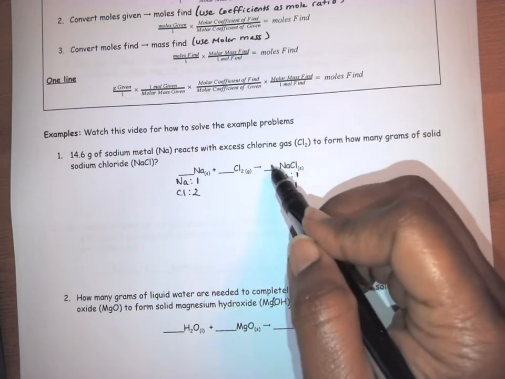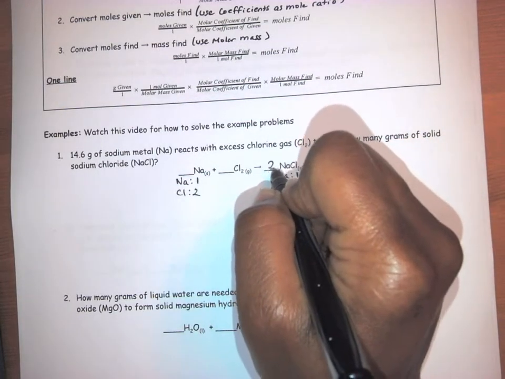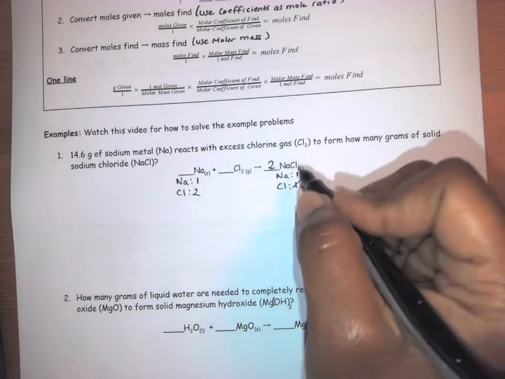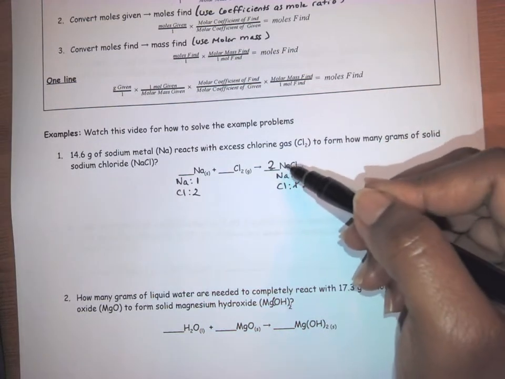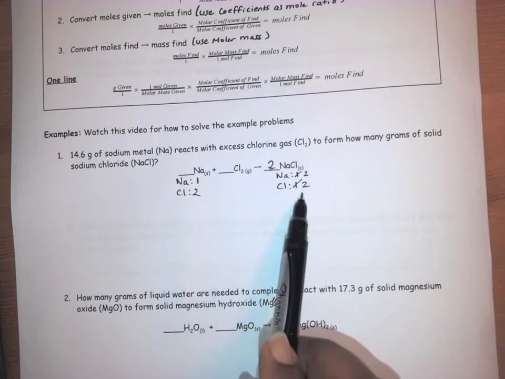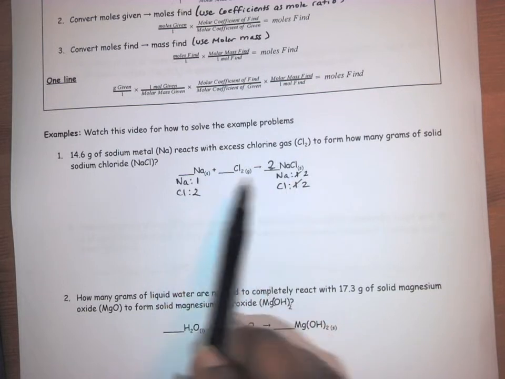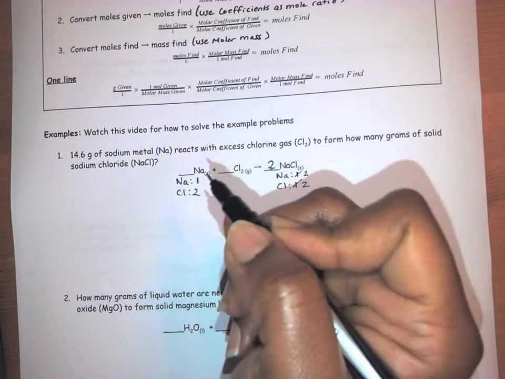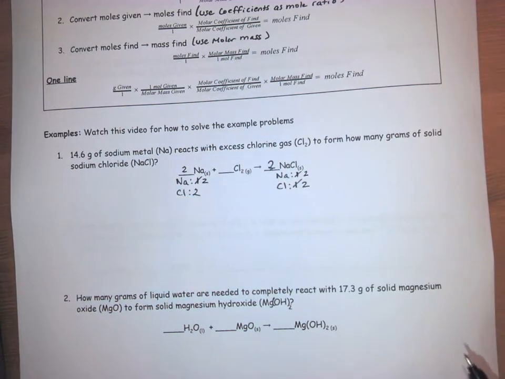To do that, I'm going to change the coefficient number in front of the molecule that chlorine's in. So I'm going to put a 2 in front of the sodium chloride. That gives me 2 chlorine atoms. It also changes the number of sodium atoms. Remember, when you change the coefficient of the molecule, the number of all the atoms in that molecule must change as well. Now my chlorines are looking good, but my sodiums are no longer balanced. So now I need to figure out how to balance those. I have 1 on the reactant side and 2 on the product side. To balance that, I'm going to change the coefficient in front of sodium metal, and now it's balanced.